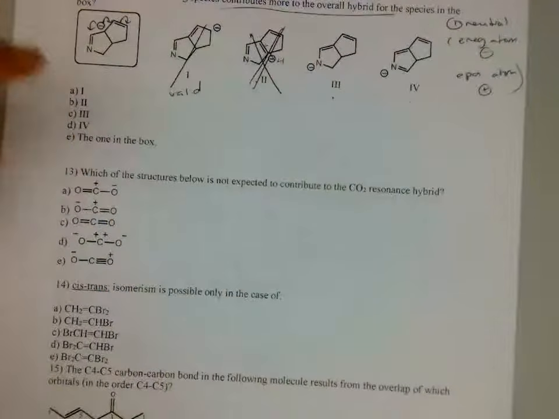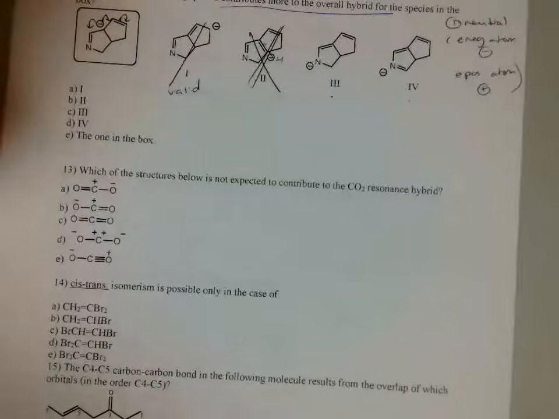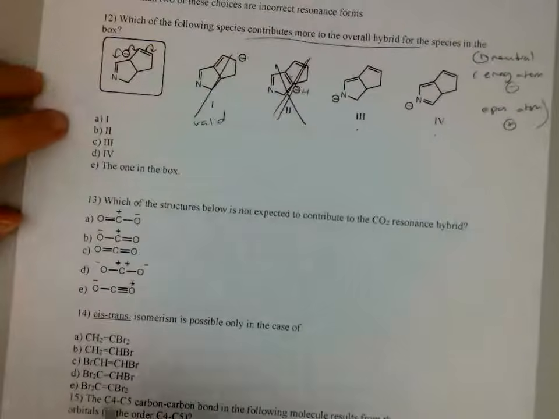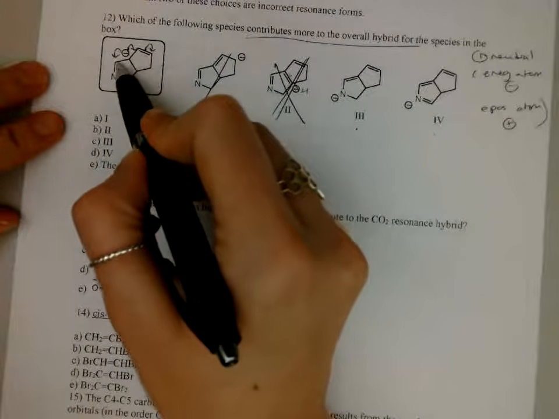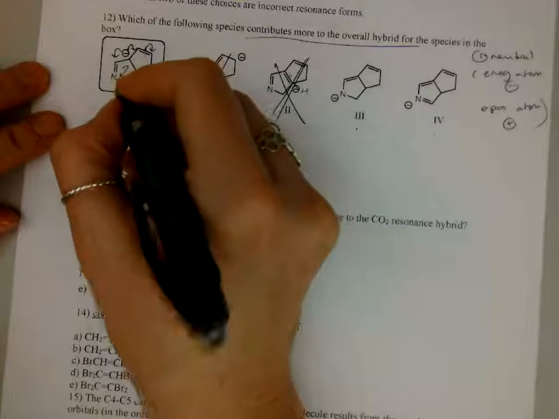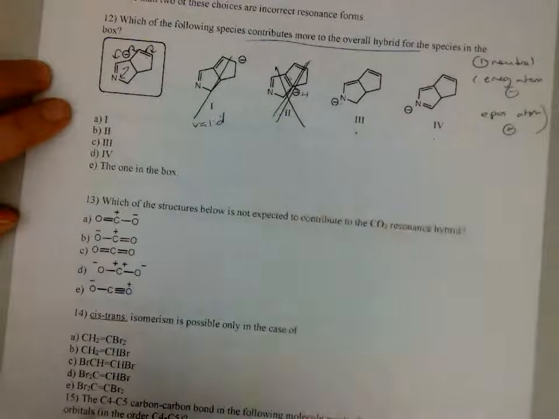If this electron then forms a double bond here, this becomes a lone pair because you have to keep the valence. So that gives us structure 1. If the lone pair here forms a bond, then this one would break and form a lone pair on the nitrogen, and that gives us structure 3.